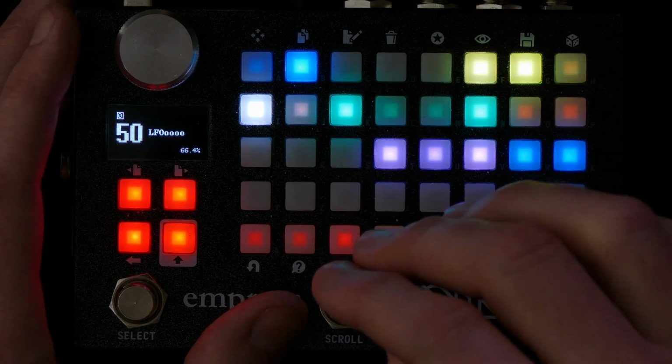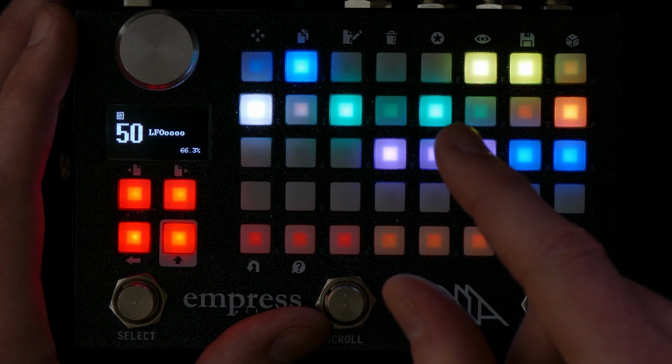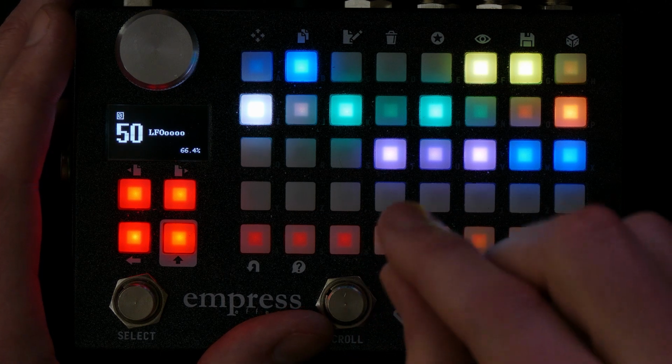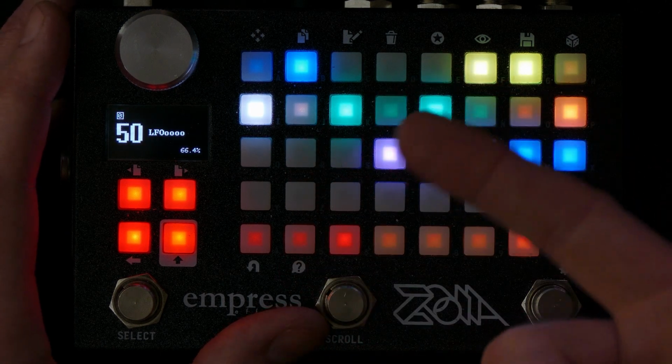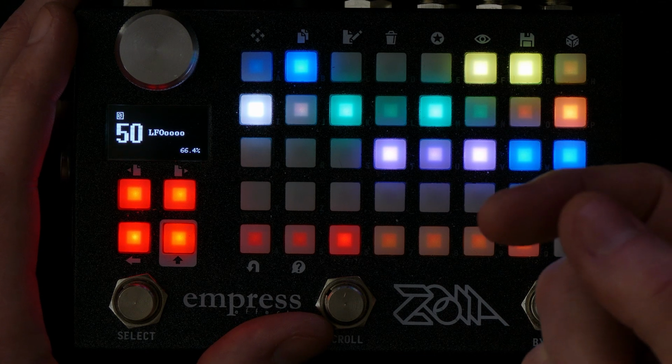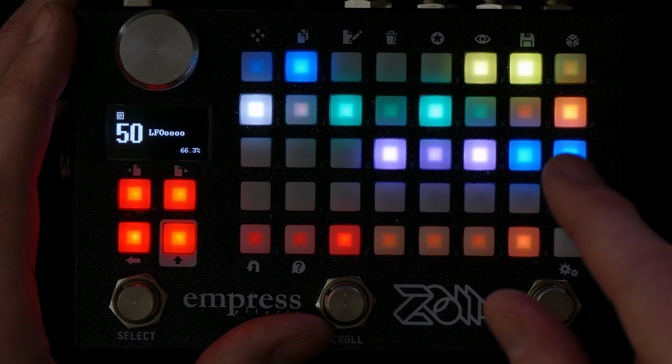If you have been using LFOs on the Zoia, you might be familiar with the fact that they have speed up to 2,400 beats per minute, which means cycles per minute. So that is full cycles from 0 up to 1 down to 0.